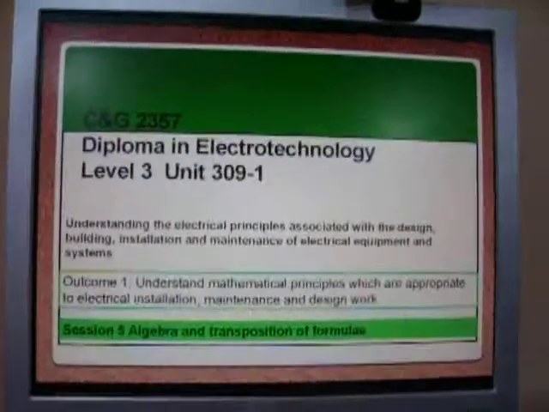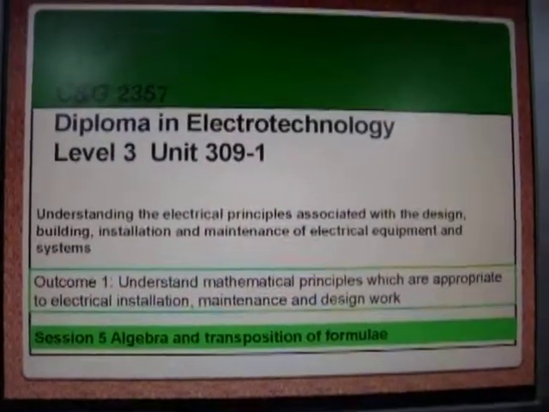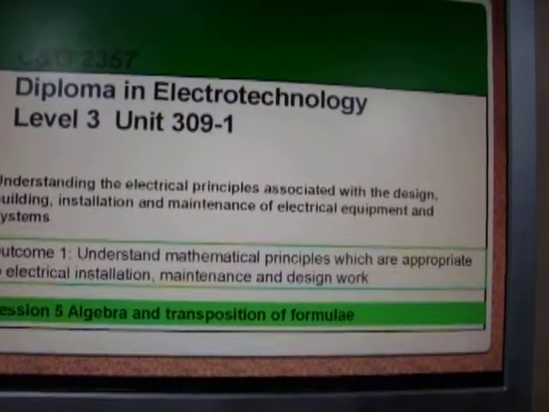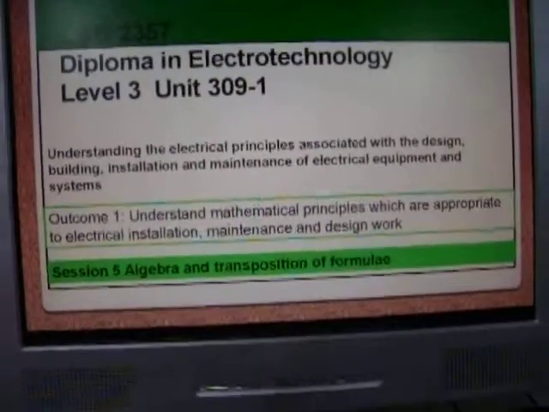Okay, welcome back again. What I want to look at now is algebra and transposition of formulae.